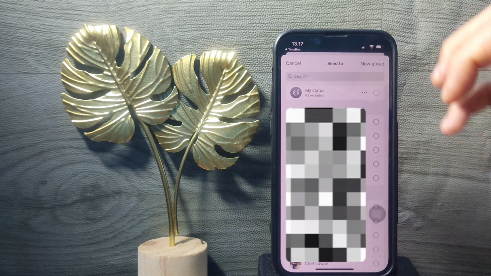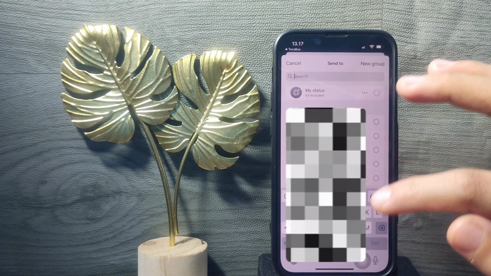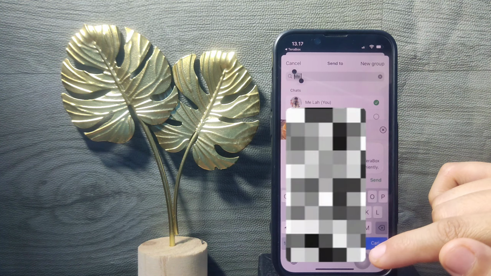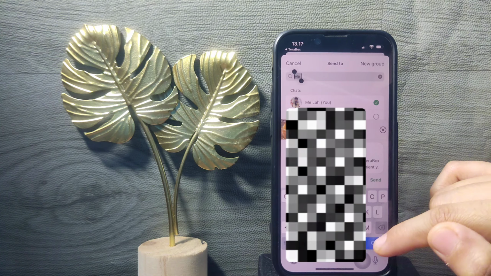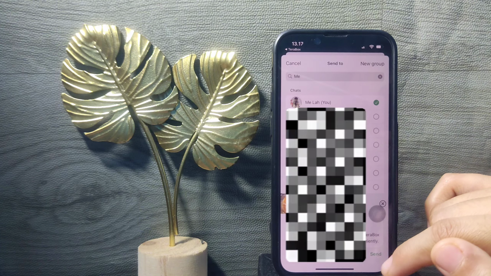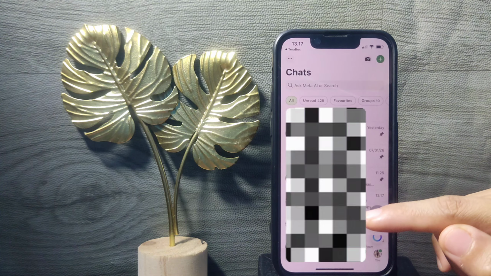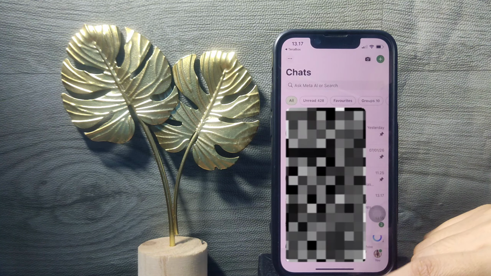Now just select the contacts that you want to share these files with. And if it is done, just tap on this blue button at the bottom. Tap on the send option. And yeah, it will automatically send to the contacts that we have chosen before.